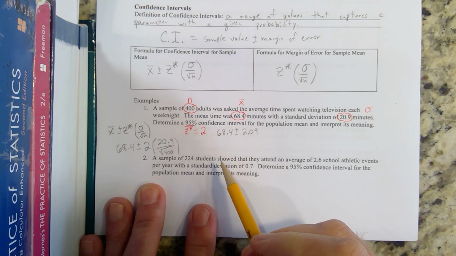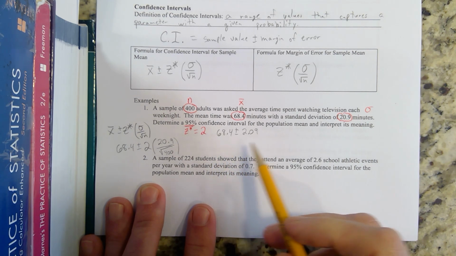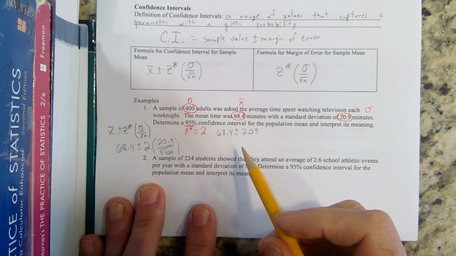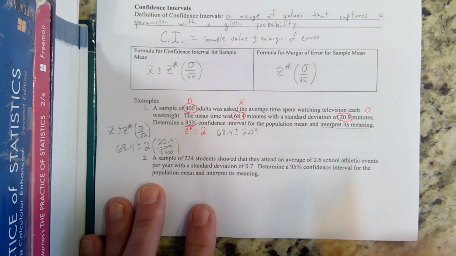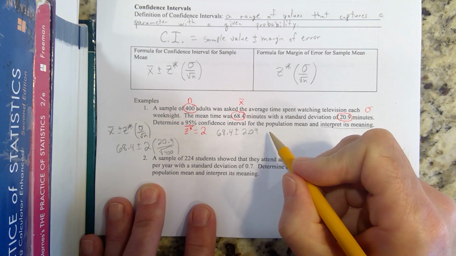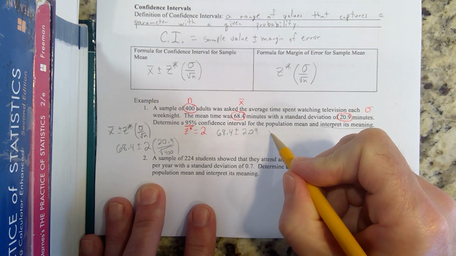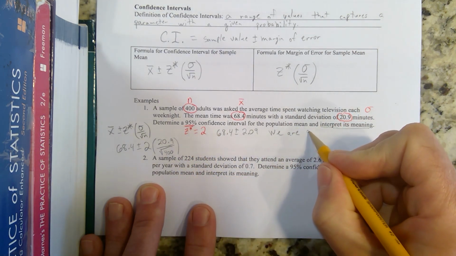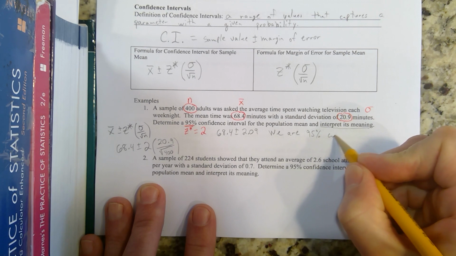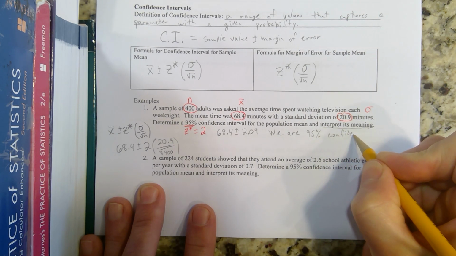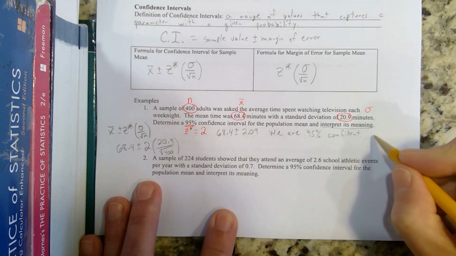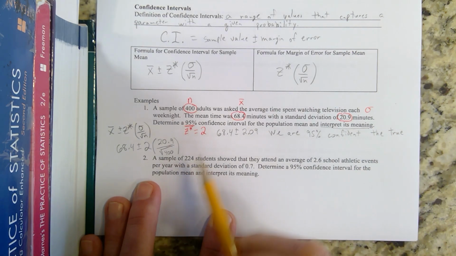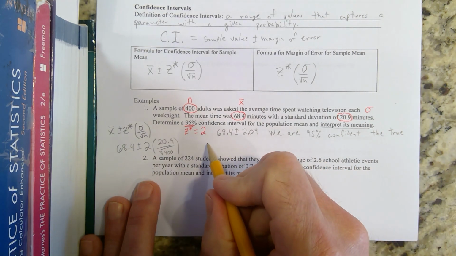Now, whenever we do a confidence interval, we should actually write a sentence answer, because this problem has meaning. It has context. And that's why it says interpret its meaning. So we always start off with "we are," and we restate the confidence. So we are 95% confident the true, in this case, the true mean, because we're talking about means.